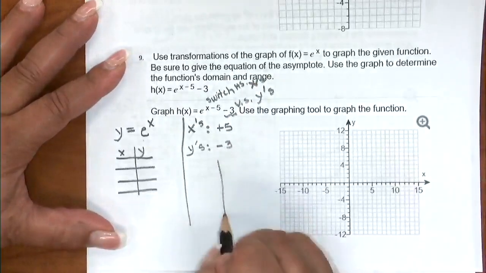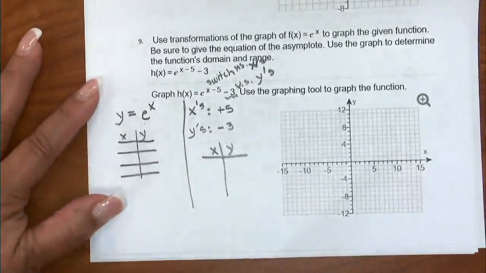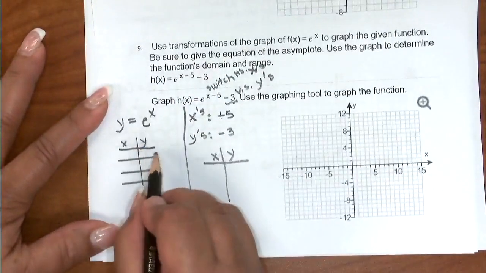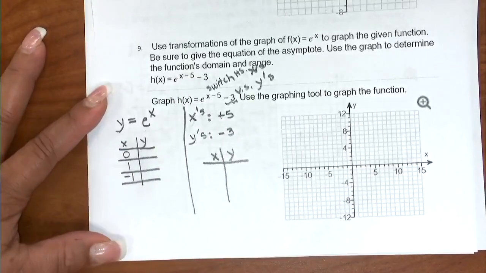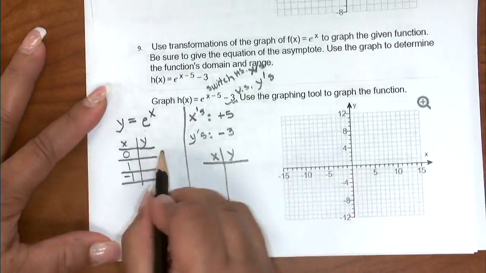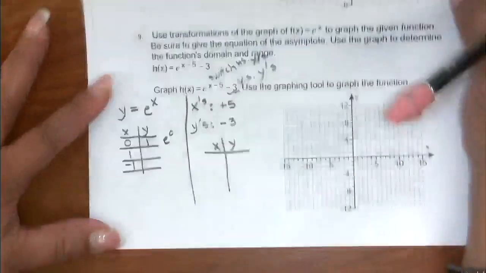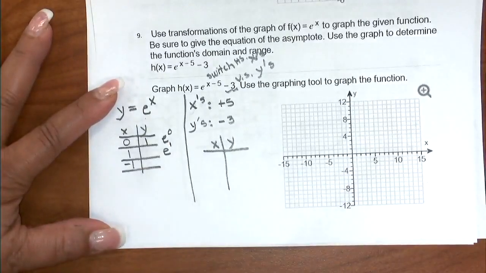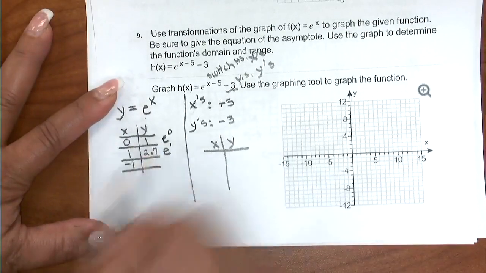Okay, so let's go. We're going to do a transform table and a baby table. The baby table is what's called the parent graph. First I'm going to use 0. I like these numbers just because they're easy. Now you are going to have to use a calculator. Anything to the 0 power is 1, but if you need to enter that, enter that. e to the 1, well, if you know what e is, then e to the 1 is 2.71. I'm just going to put 2.7. I don't need to go crazier than that.